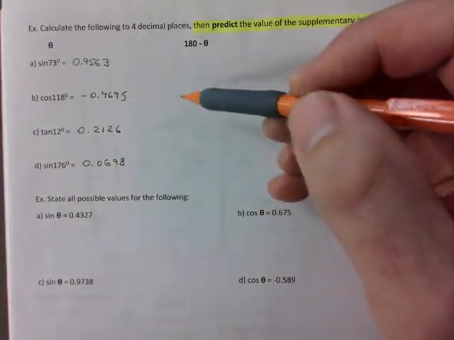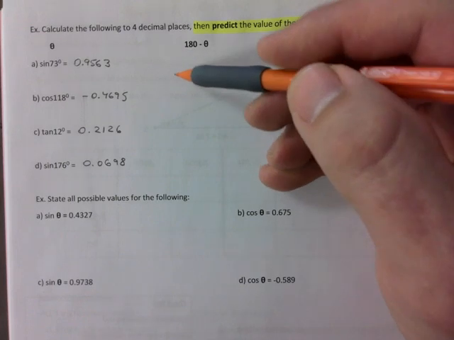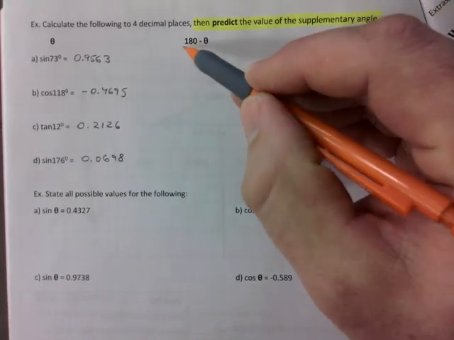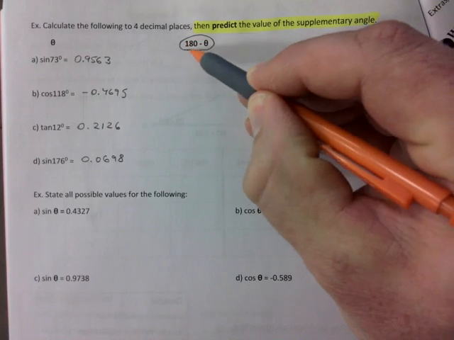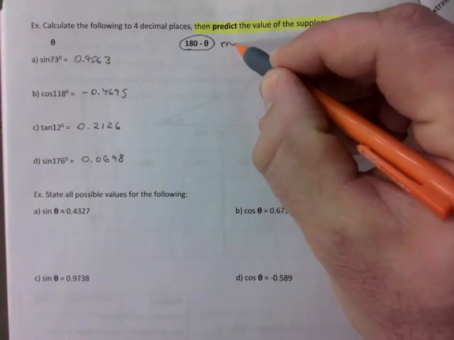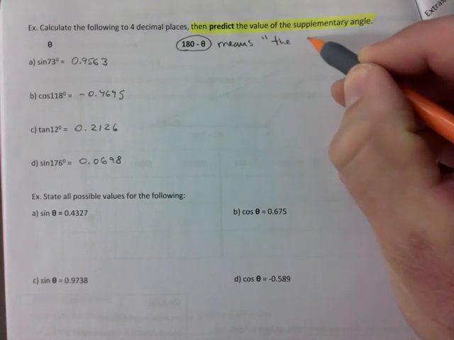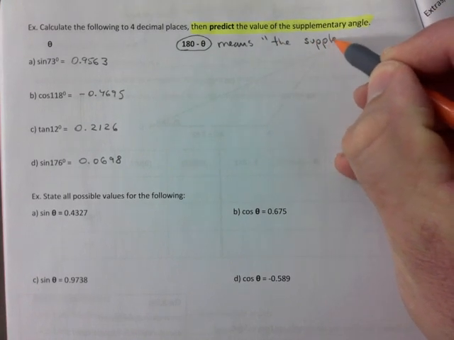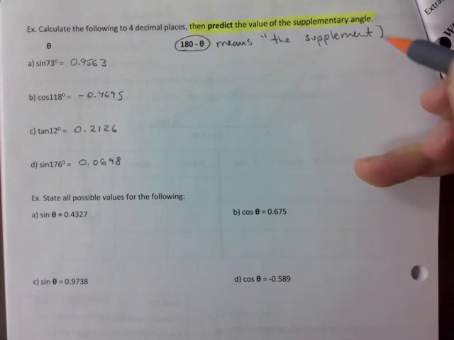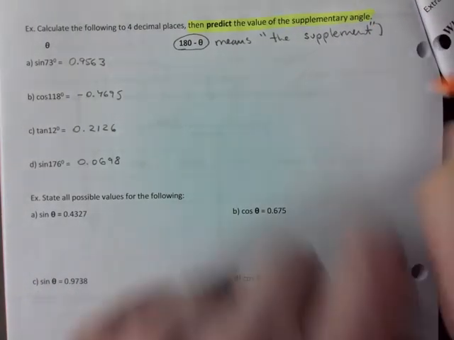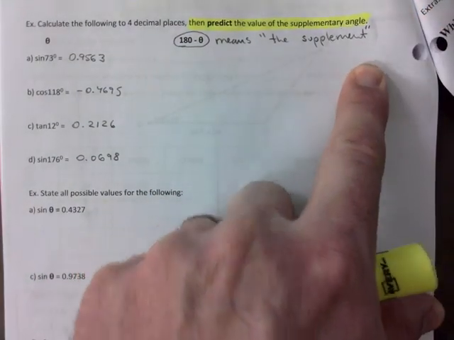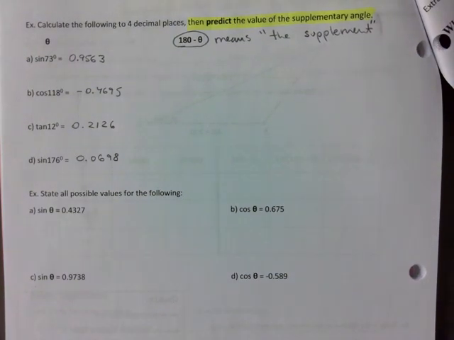Now we're going to predict. This is another way of saying, it means the supplement. Okay. That's what that means. So don't be scared of 180 minus theta.